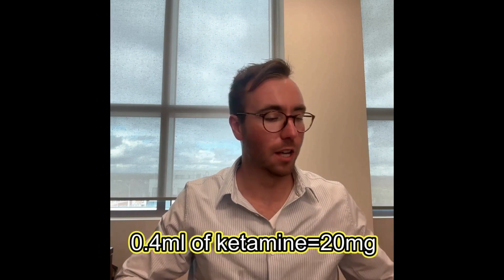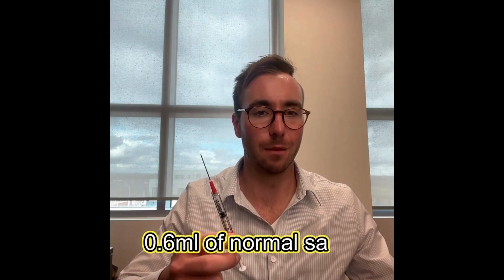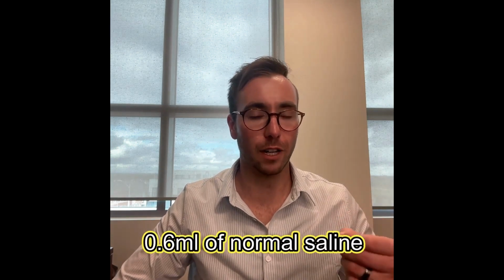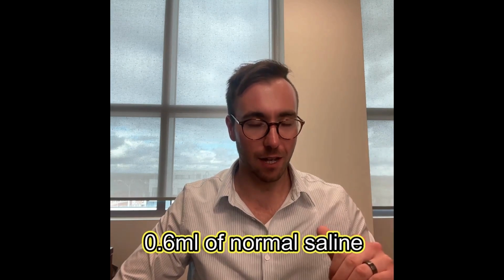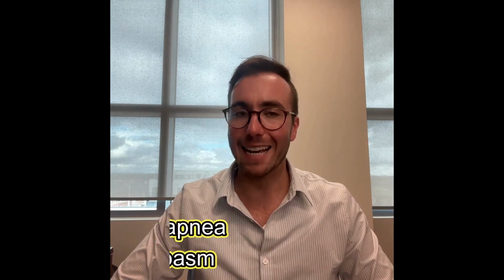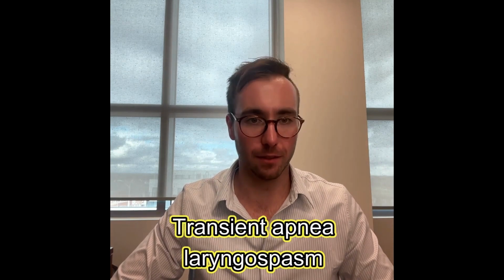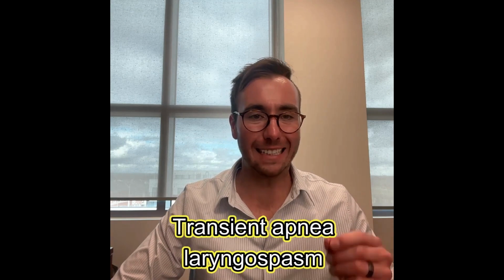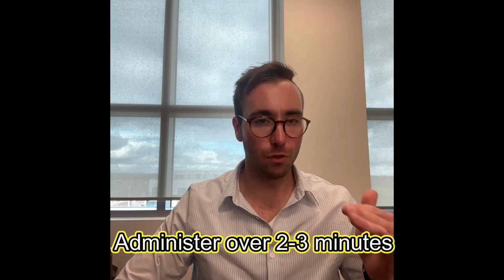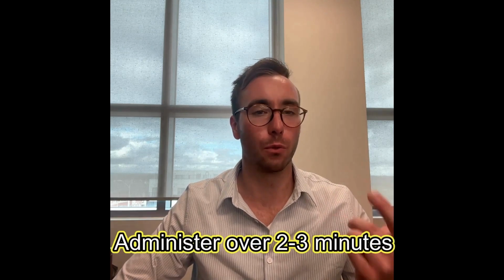I have my dose here, and I drop the rest with saline, because we always should dilute intravenous meds to mitigate the side effects. If you push ketamine quickly, that can lead to adverse events. However, to be abundantly clear, it's unlikely side effects will occur at the dosages we give, and especially we can reduce the chances if we push it over 2 to 3 minutes.